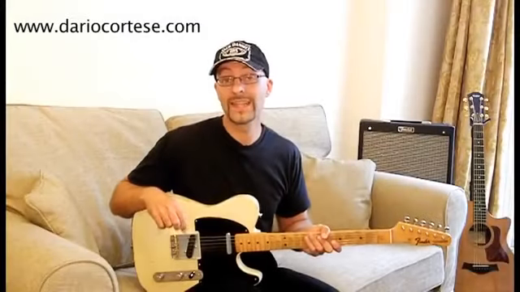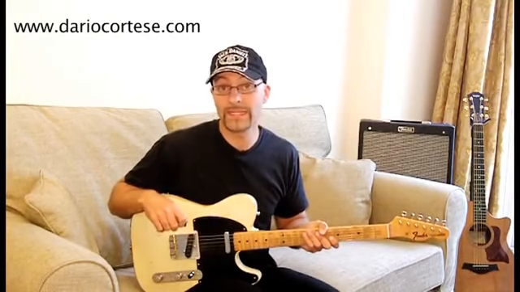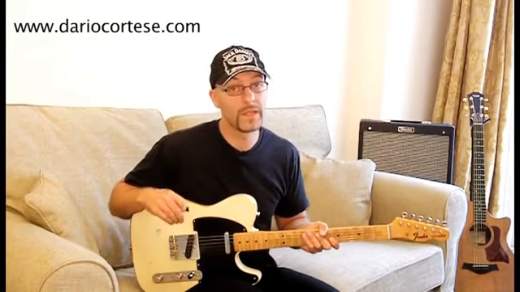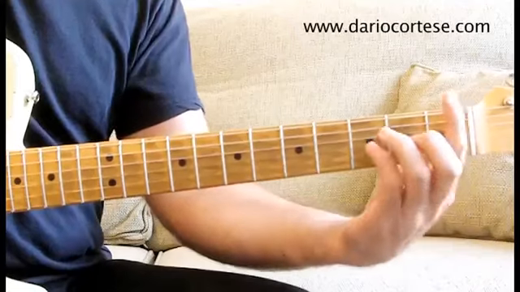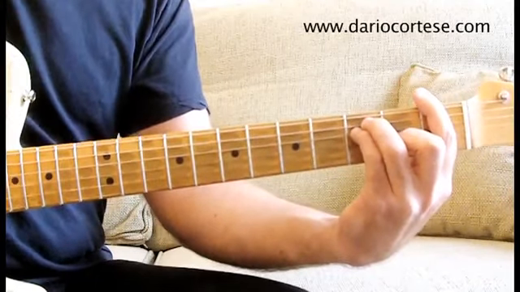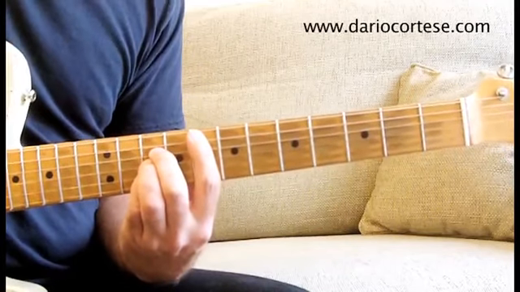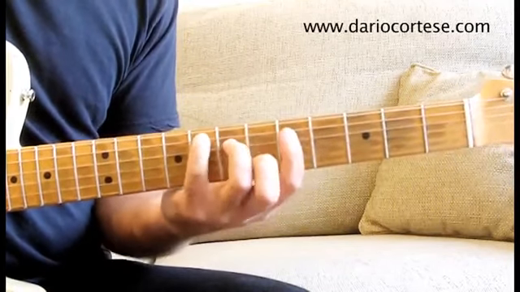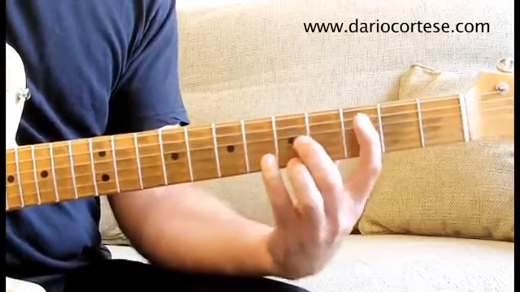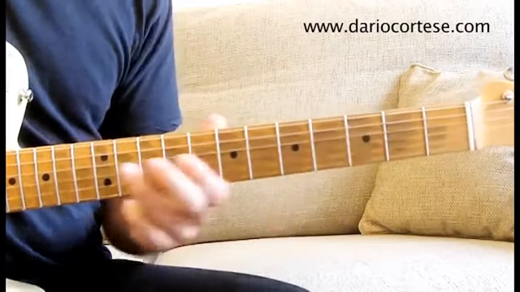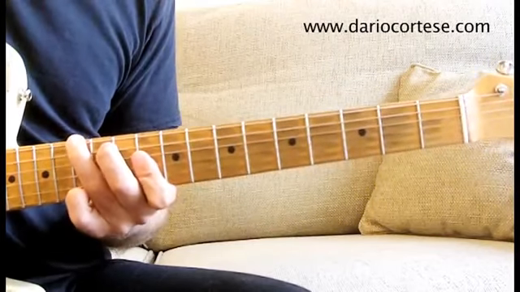Once you understand how the CAGED system works, it's important to understand how to organize the positions in order to make things a little bit easier. To do that, let's just review the 5 shapes of the F chord we've just found. The E shape was on the 1st fret, the A shape was on the 8th fret, the C shape was on the 5th, the D shape was on the 3rd, and the G shape was up here on the 10th.